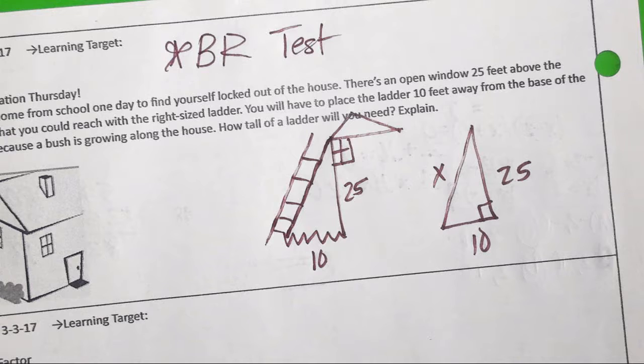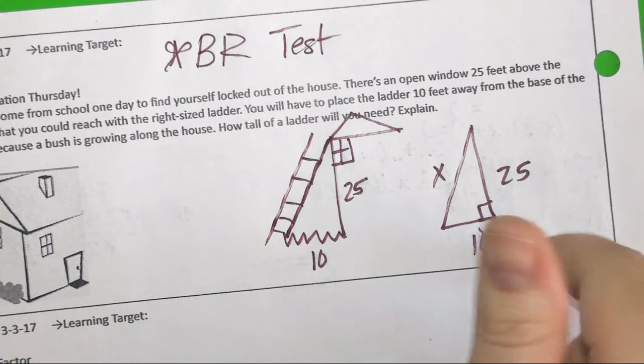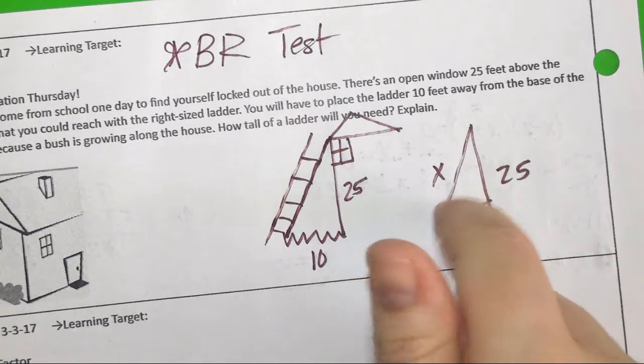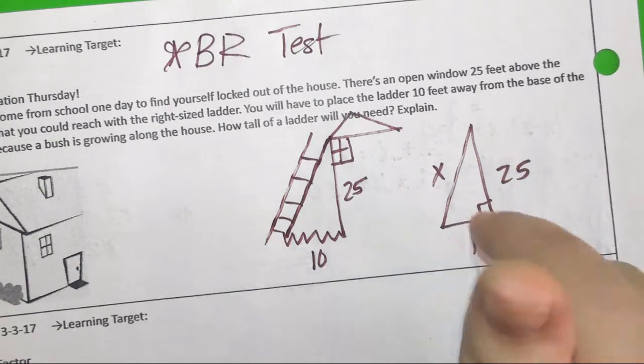I'm going to stop here. When I do the next bell ringer test, if Kaylee turns it in, and this is all she has, because that's all Miss Covington had, she's not going to get all her points. She's going to actually solve for x and probably write a few words so she can get some points.